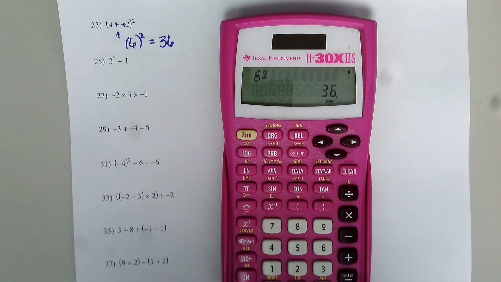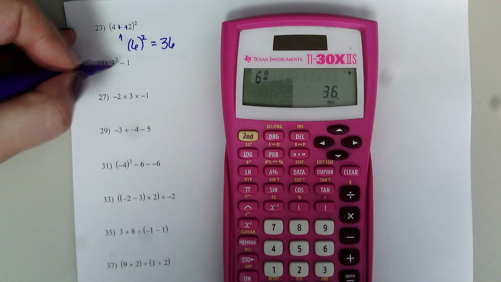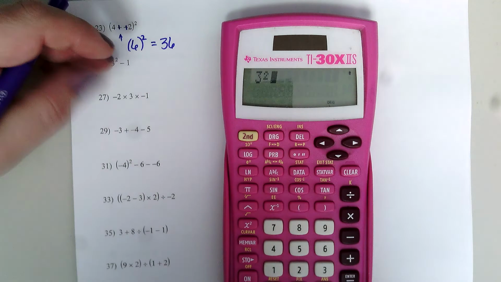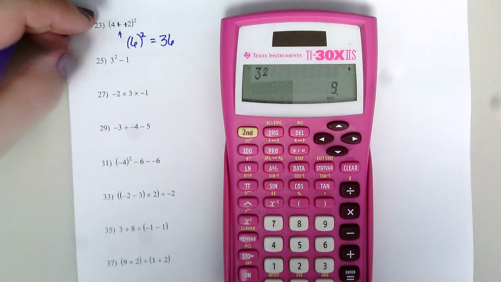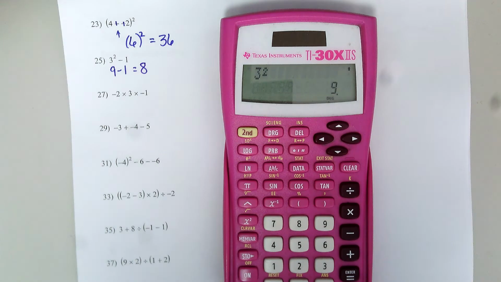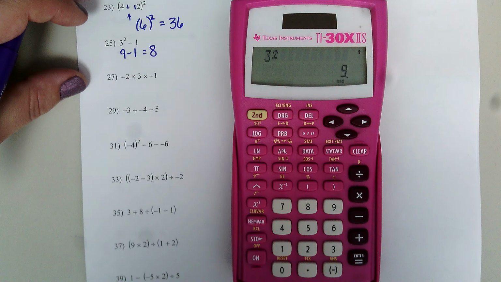Okay. Now let's look at number 25. We don't have parentheses, but we do have an exponent. So we have 3 squared. 3 squared is 9. And 9 minus 1 is equal to 8. Okay. Let's do the next one.